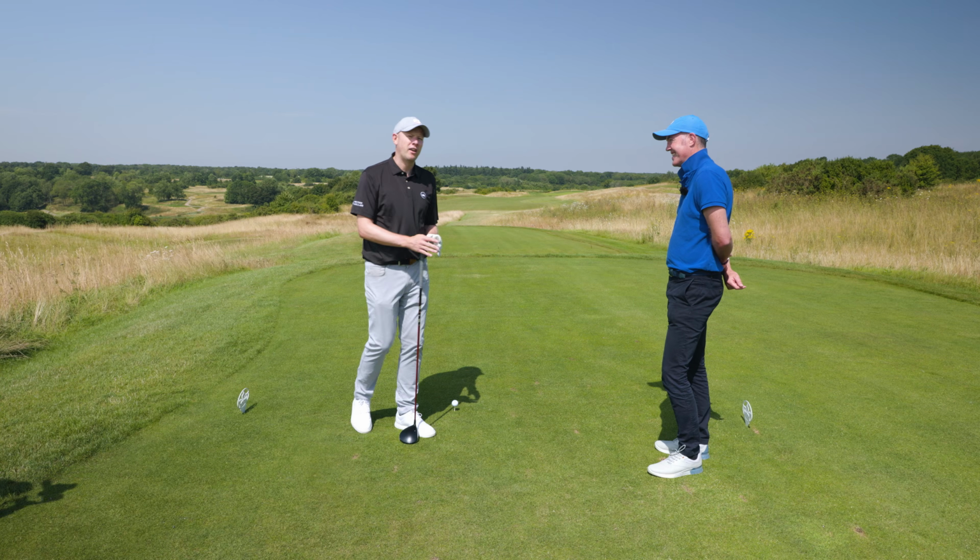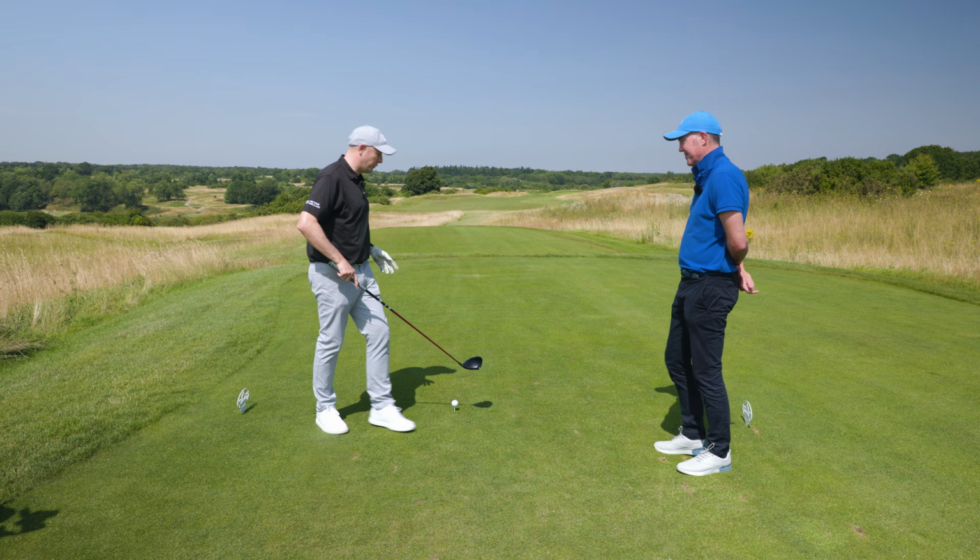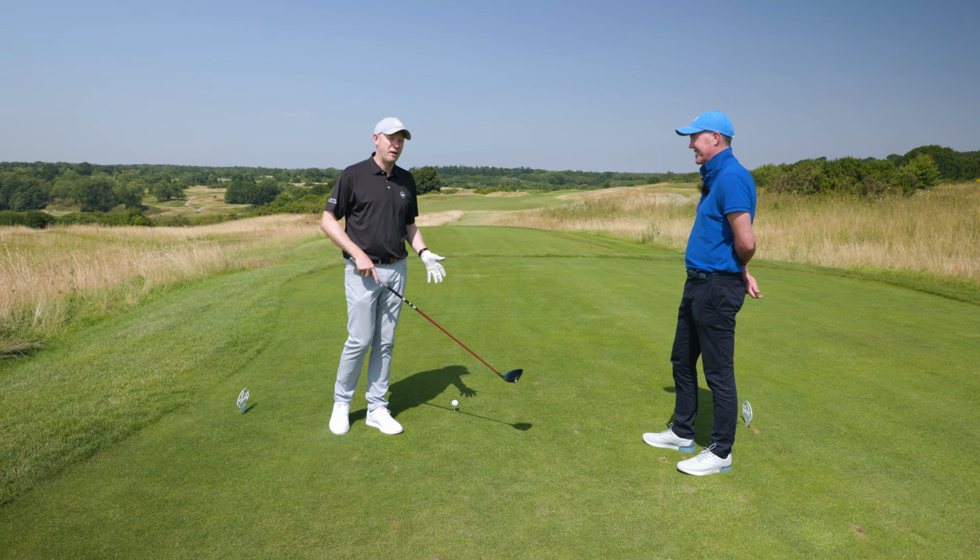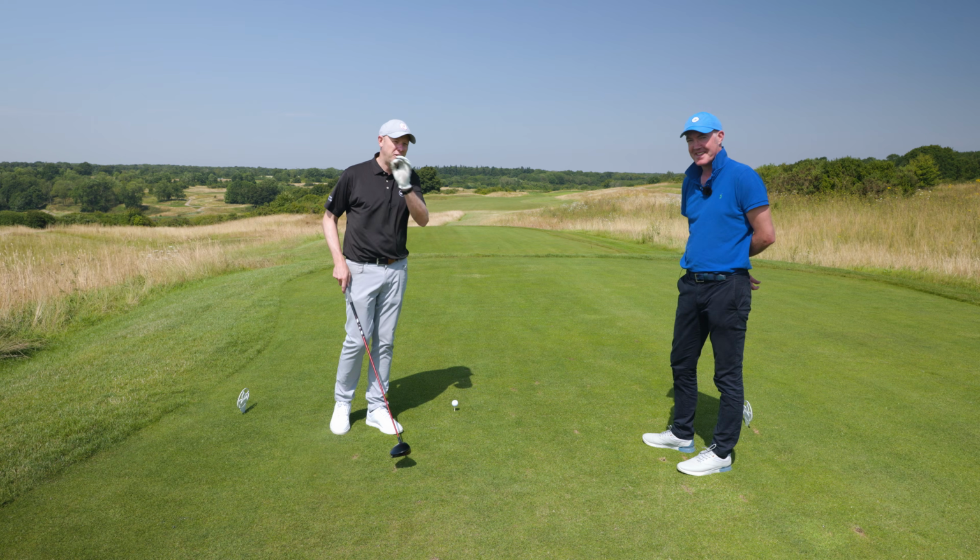I guess the point here is, either way, it's always best to make sure that you're teeing off from slightly behind the markers. Don't leave any doubt there, because it could cost you.